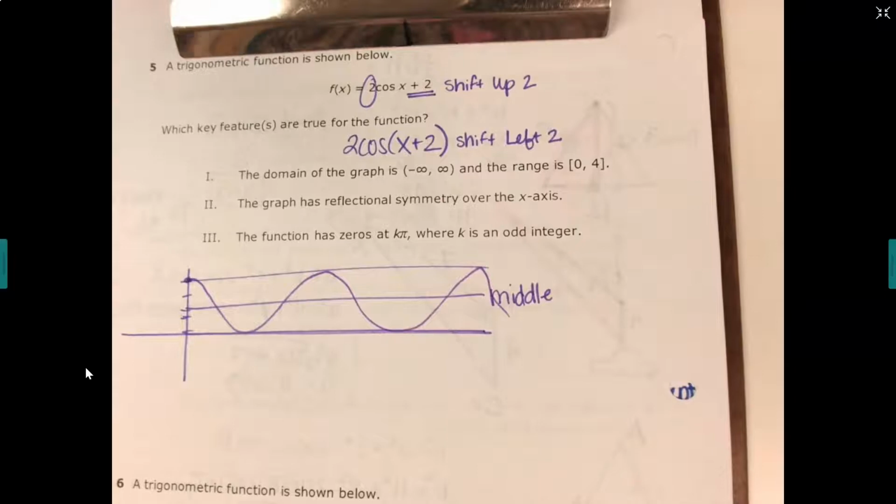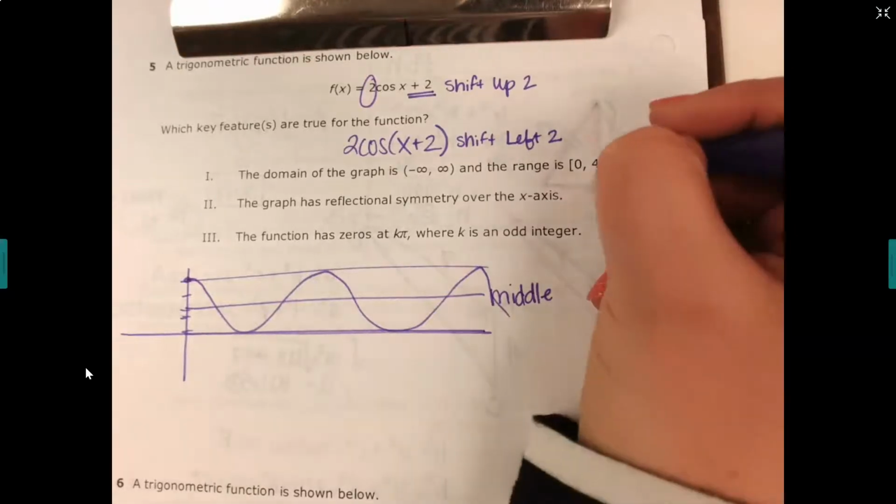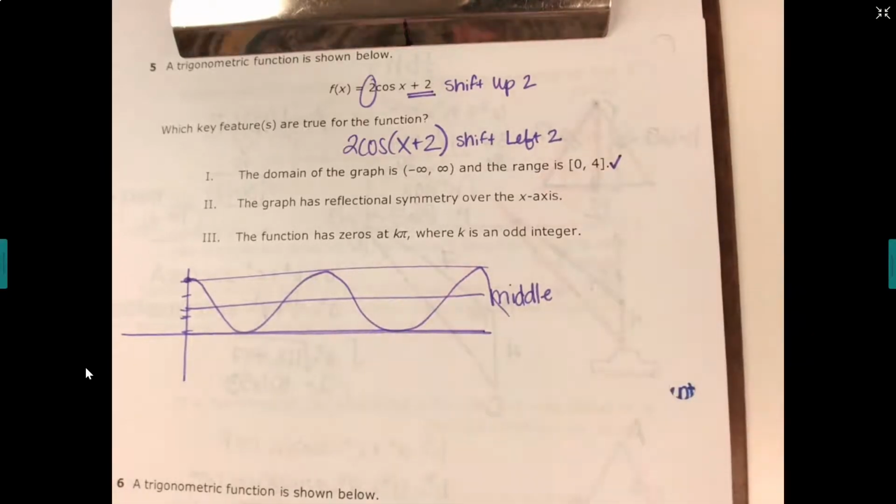Okay? So let's think about the first one. The domain is negative infinity to infinity. Is that true? Okay, yeah, it's going to go both directions for forever. What about the range being 0 to 4? My middle's 2. I went down 2. Where am I at? 0. I go up 2. Where am I at? 4. So is that the correct range? Yes. What if they change the 0 and the 4 to have parentheses? Would that still be right?